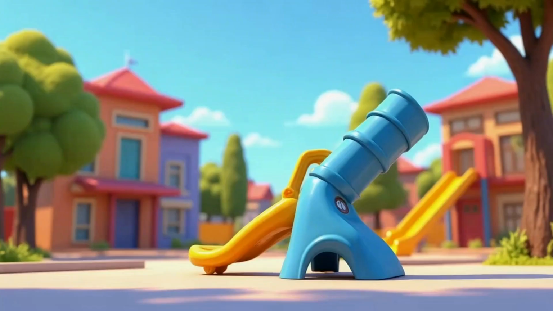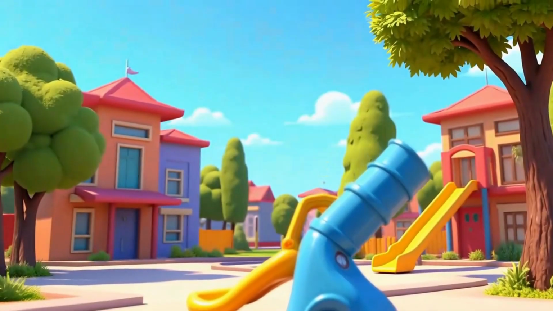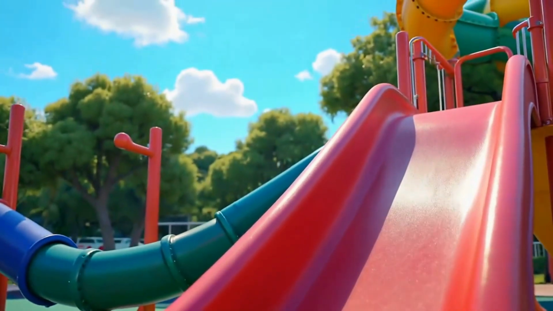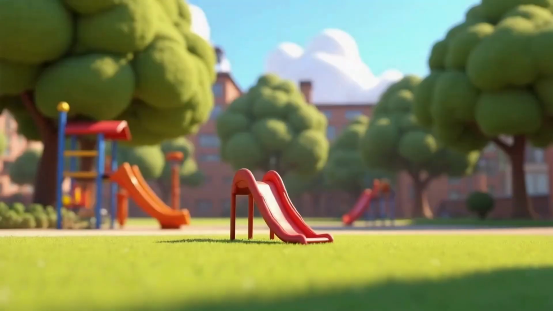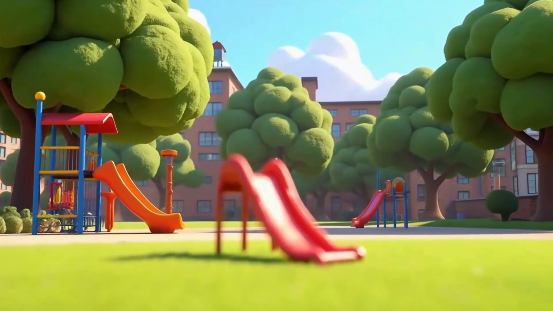The goal is to illustrate how distance affects perceived size. Let's check out this playground slide from different perspectives. Looking at the slide close-up makes it appear giant in size. Conversely, looking at the same slide from a distance makes it look tiny.